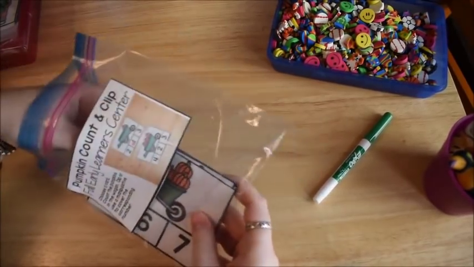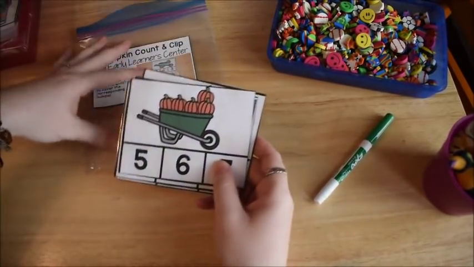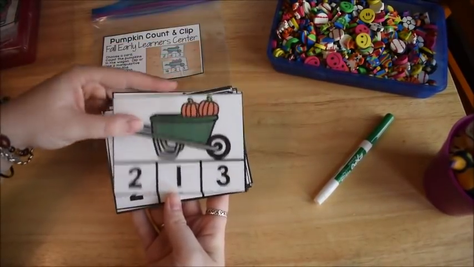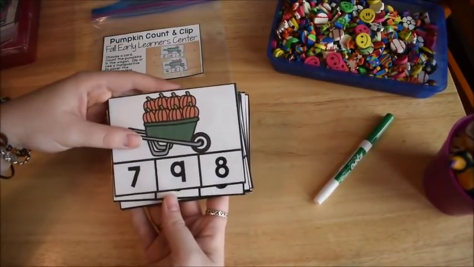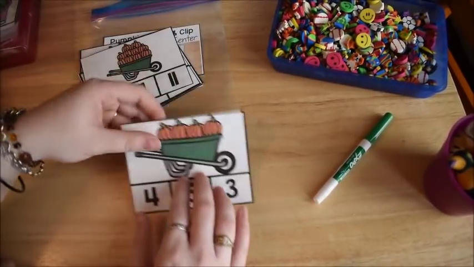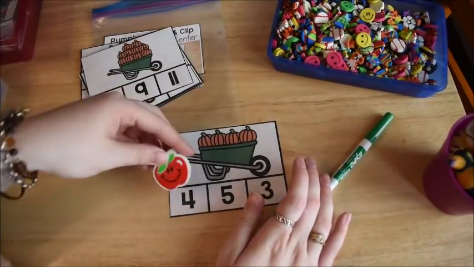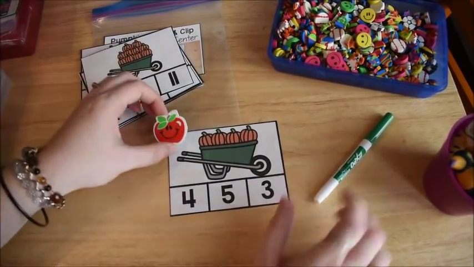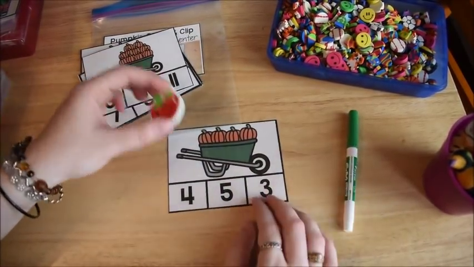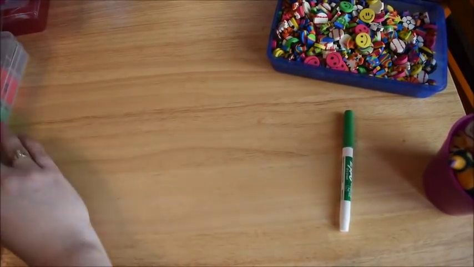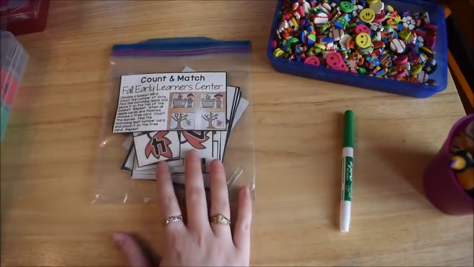Alright, so this one is Pumpkin Count and Clip. This one's super easy because you're just counting basic numbers to 10. But it is great review since we're at the very beginning of the school year, just practicing counting to 10. So what he does is he takes a card and he counts the pumpkins. 1, 2, 3, 4. And then of course he covers up his answer, or he circles his answer, or he clips his answer.